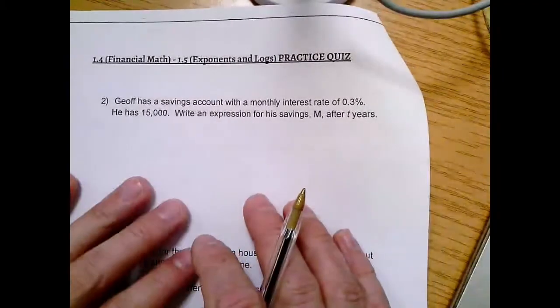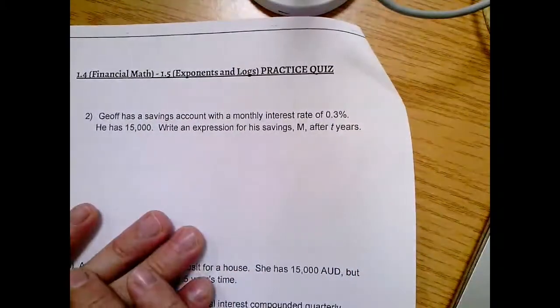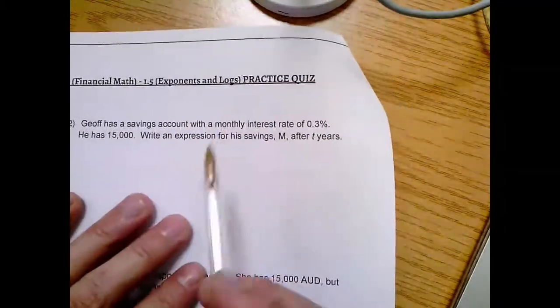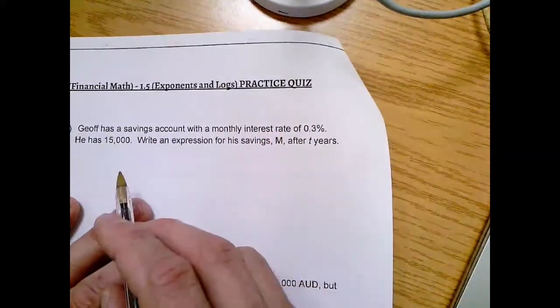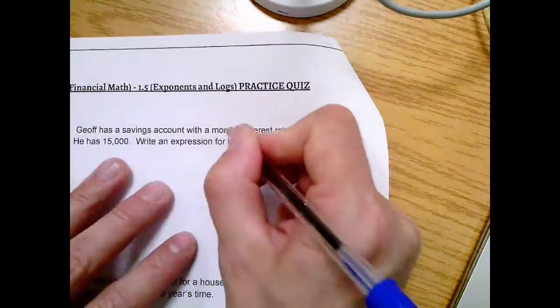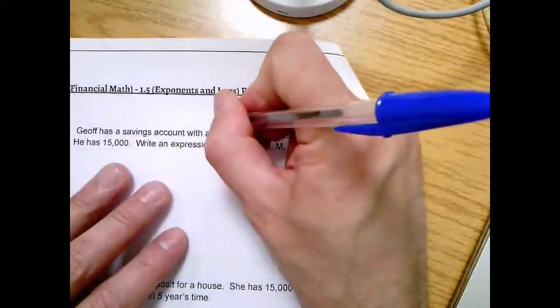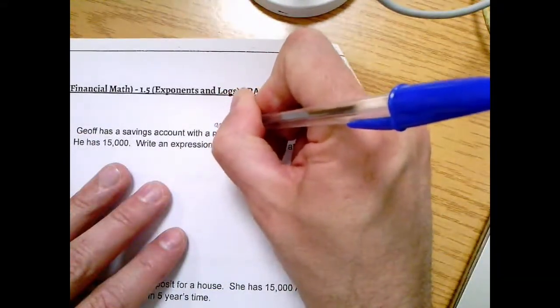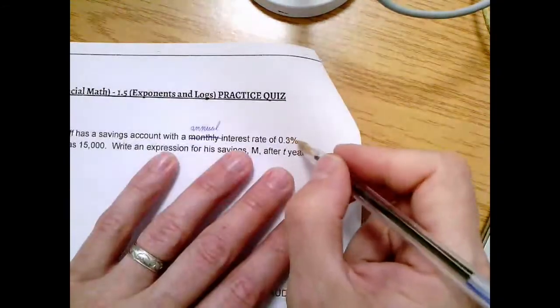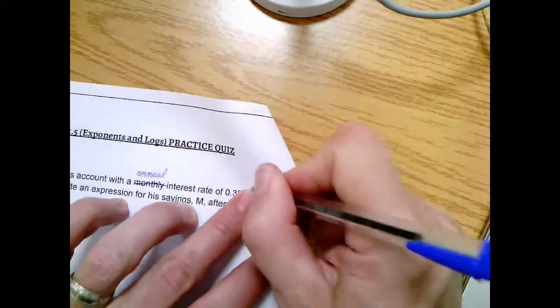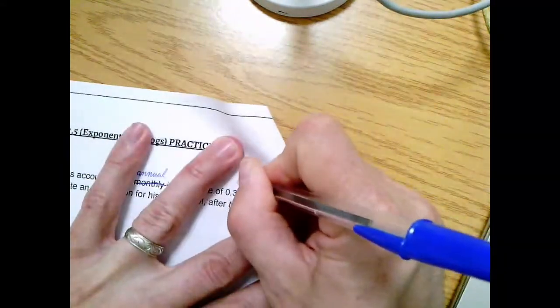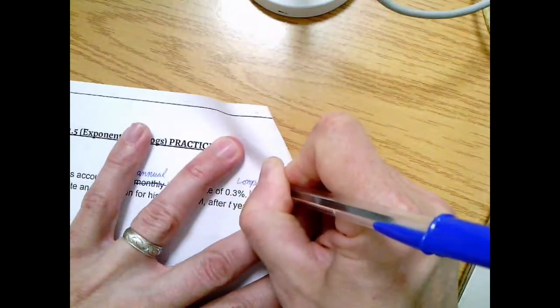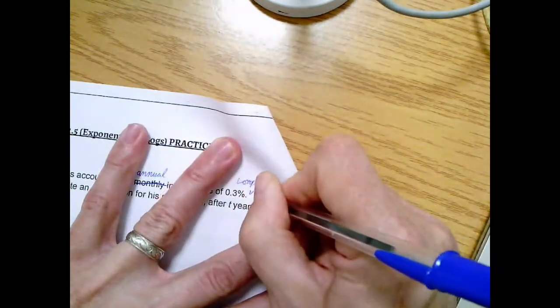All right, here we go, question 2. I'm going to modify this one a little bit too to be more reflective on the test. On the test, I'm not going to give you a monthly interest rate. I'm probably going to give you an annual interest rate. This is how I would say it, of 0.3%. And then I would make a note here, compounded monthly.